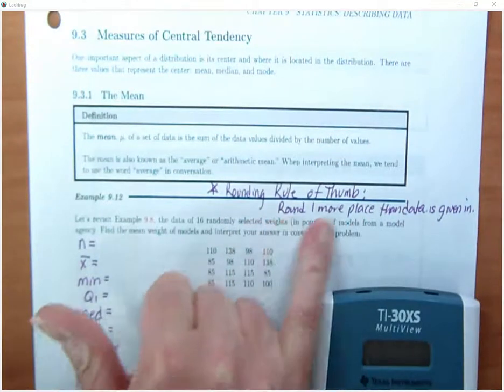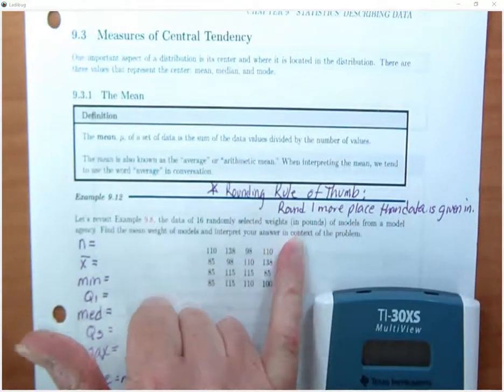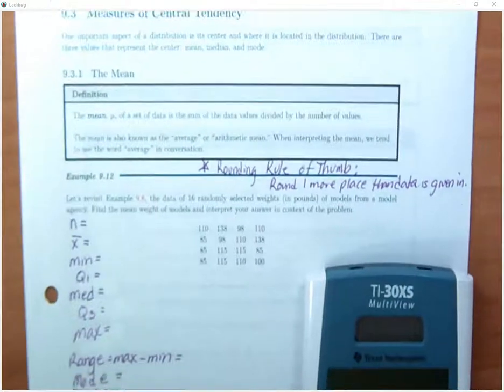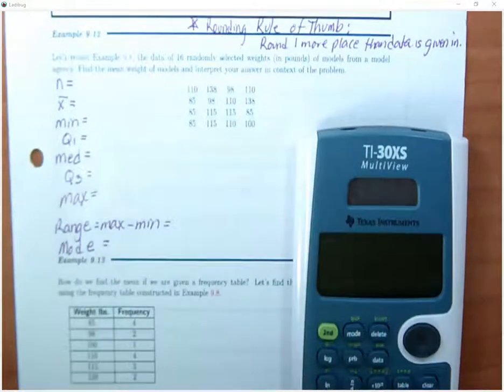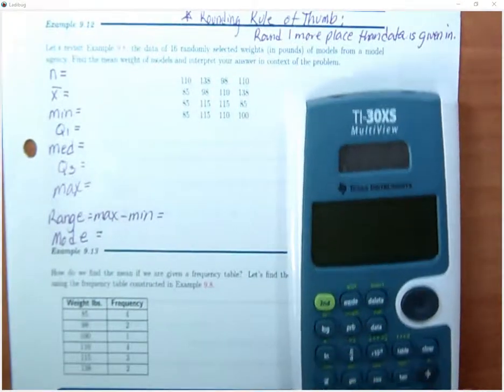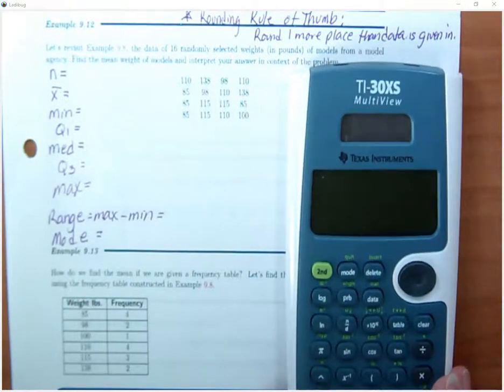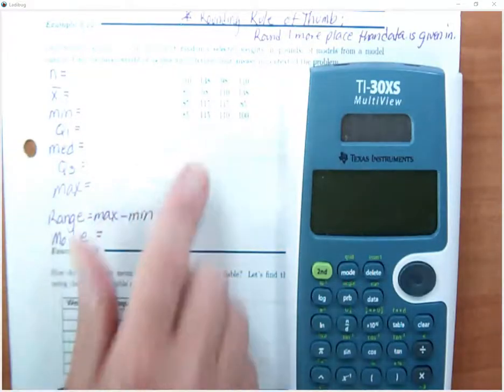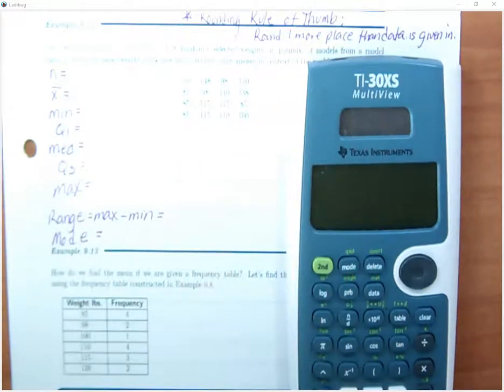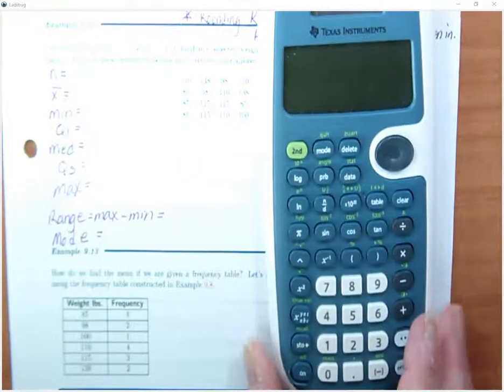Rounding rule of thumb is round one more place than the data is given in. So just so you know that, or follow the specific directions that are given, like in your online homework, you might have a specific way to round that they want you to do. So this will adjust in a sec. I want you to see what I'm typing in my calculator.